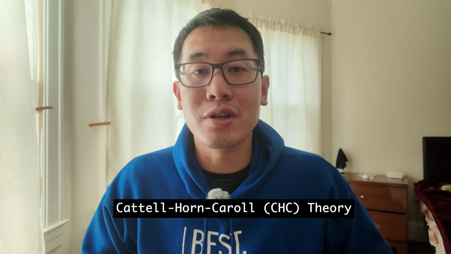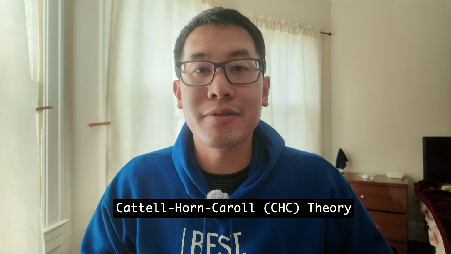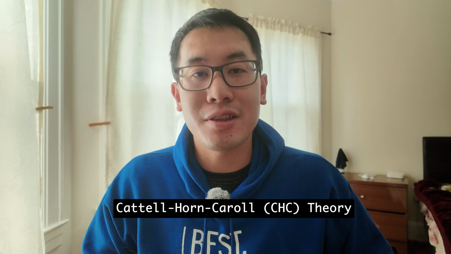Before we jump into each area, I want to explain why these 7 cognitive areas come up so often. It is aligned with a theory of intelligence called the Cattell-Horn-Carroll theory, or the CHC theory, which breaks down how we think and process information into broad cognitive abilities.